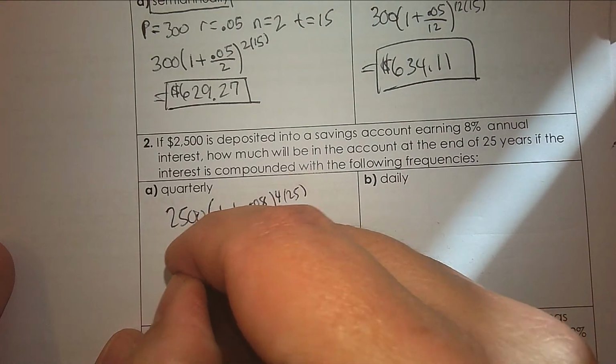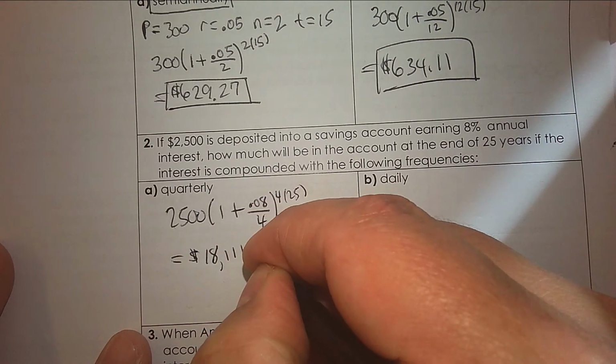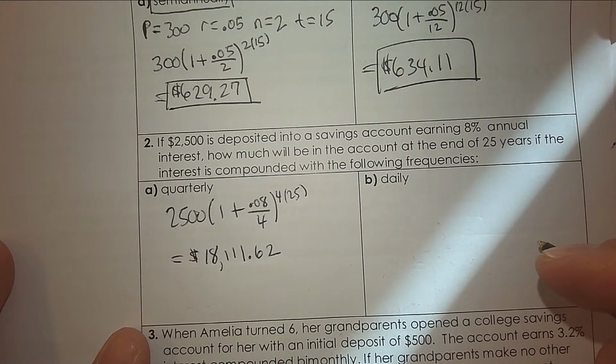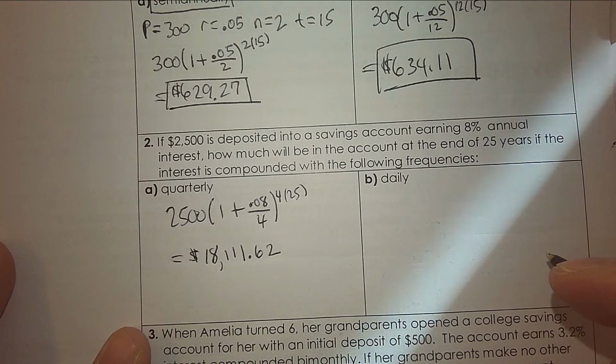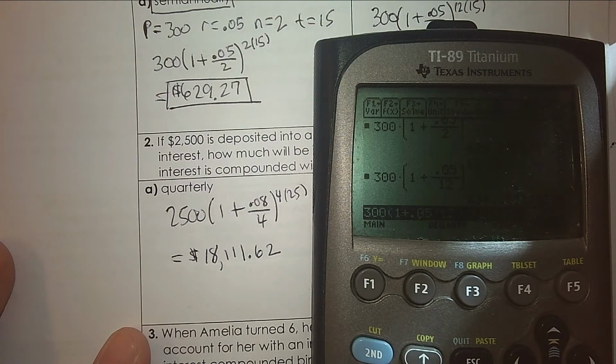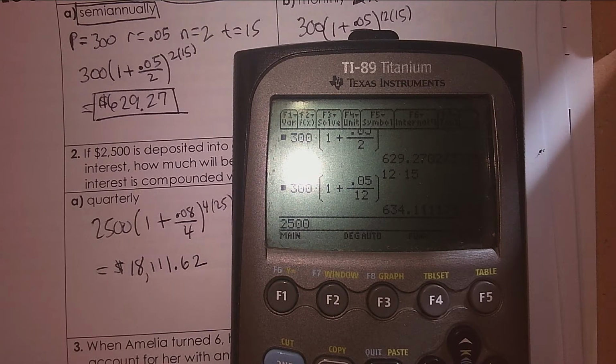So if you did it correctly, you should get 18,111 and 62 cents. Make sure you put parentheses when you go 4 times 25.